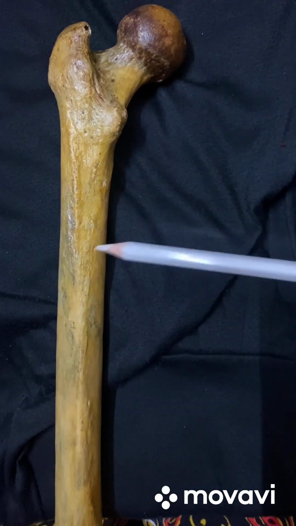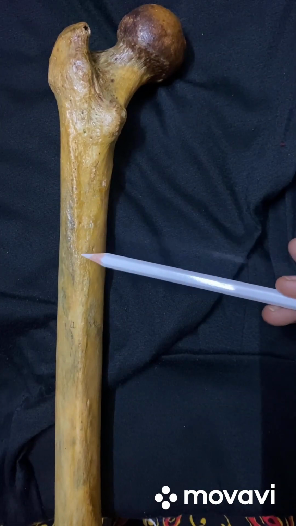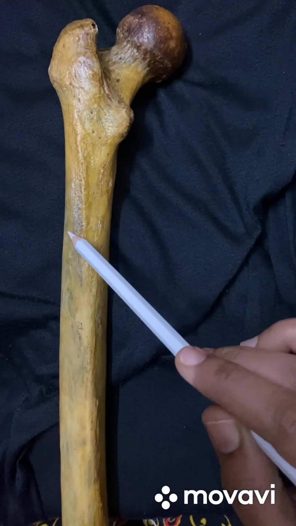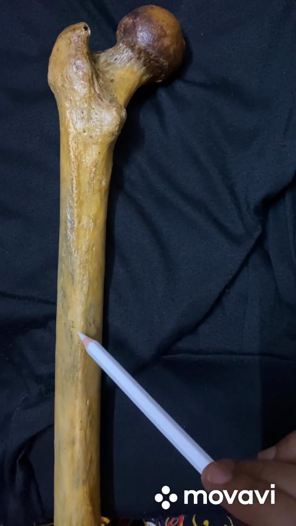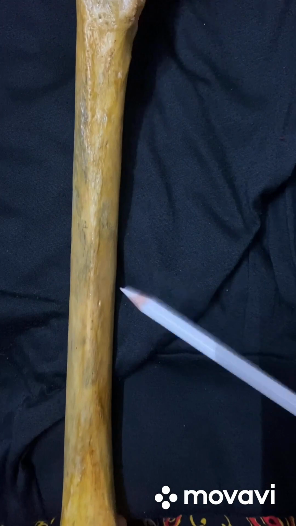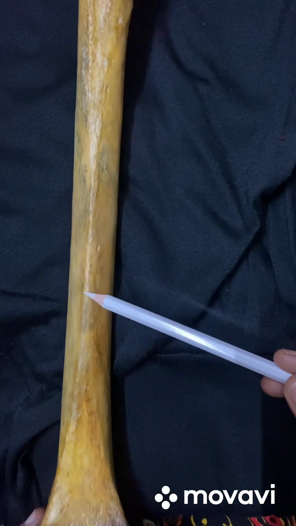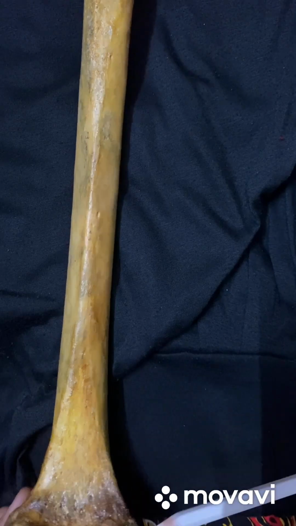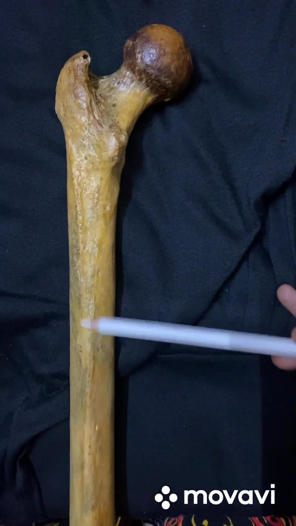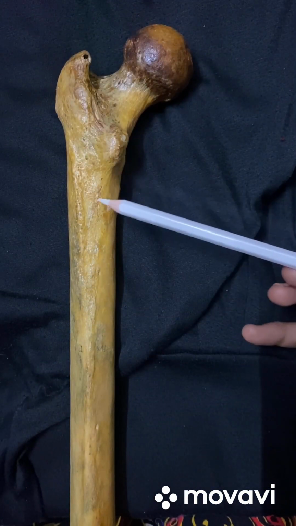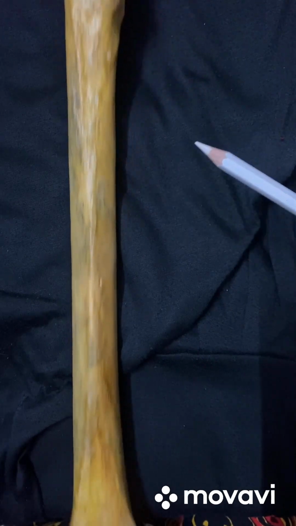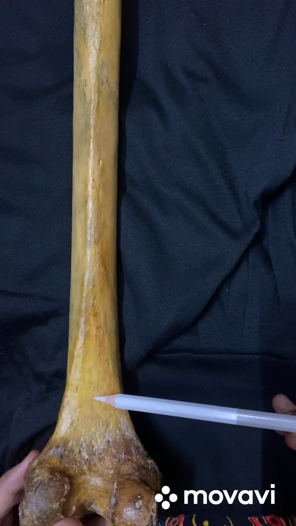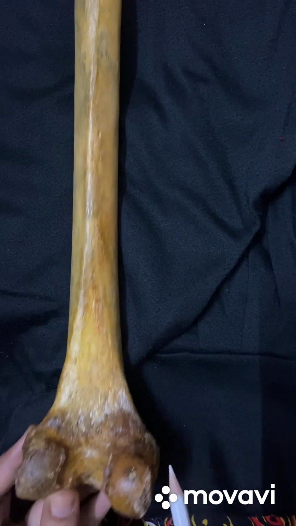This linea aspera, above and below, diverges so that the shaft has four surfaces in the upper and lower part of the shaft. We can see the two lips of the linea aspera getting diverged. So there are anterior, posterior, medial and lateral surfaces in the upper and lower ends.